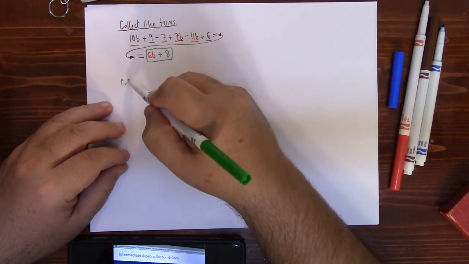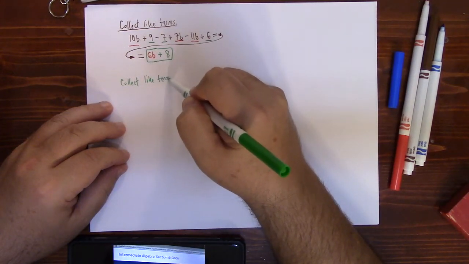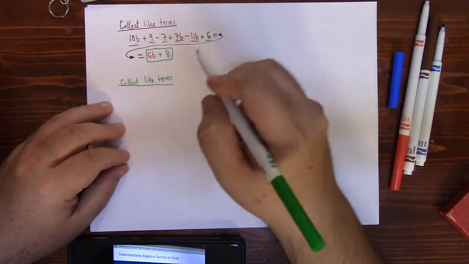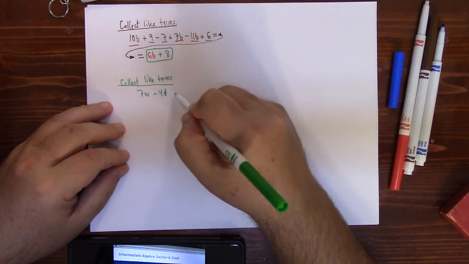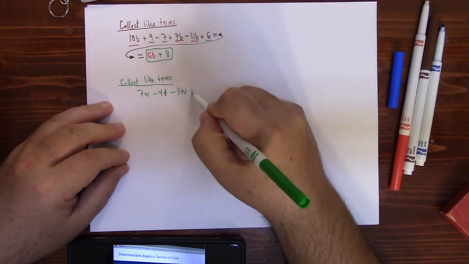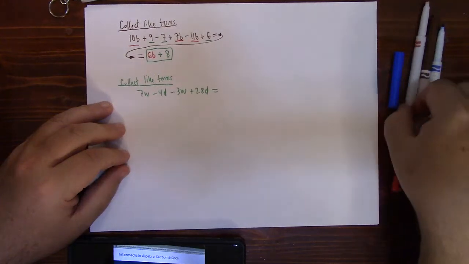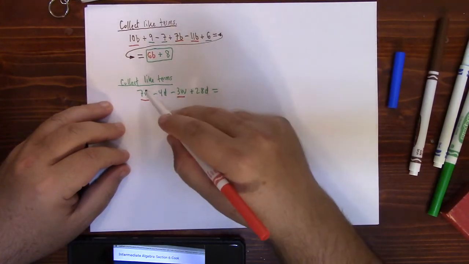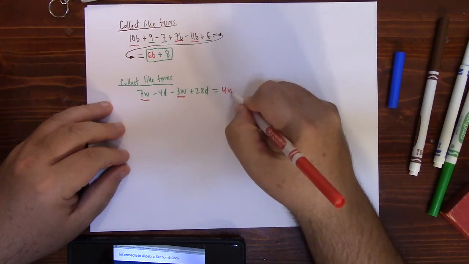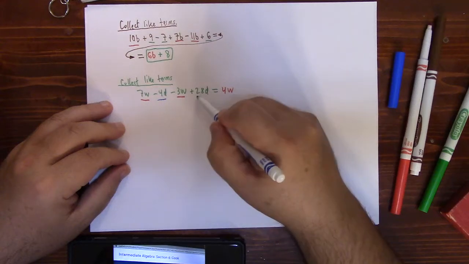Collect like terms. Lovely. So we've got 7W minus 4D minus 3W plus 28D. Get another color here. You got this one and that one. That's all your W's. 7 minus 3, 4W. You got minus 4 and 28.